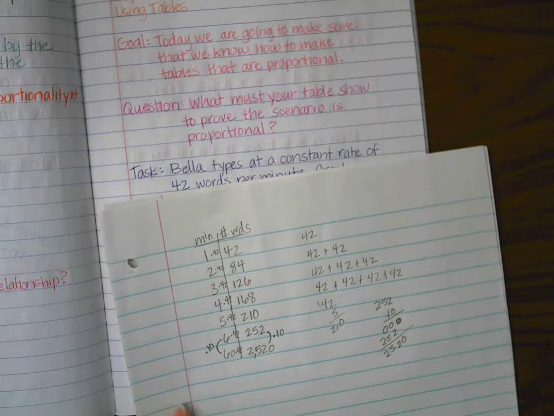All right. So going back over here to our book, we just did all of these, and hopefully you were working with me and figuring it out. How many words can Bella type in 10 minutes? Well, how would we figure it out? Have you figured out what the constant is yet? What did we multiply everything by all the way down the table? That is correct, 42.